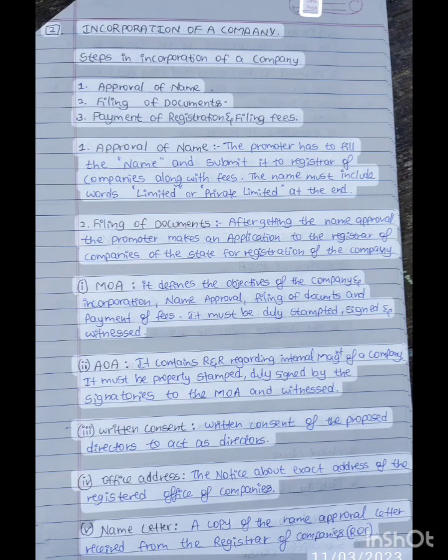2. Incorporation of a company. Steps in incorporation of a company: 1. Approval of name. 2. Filing of documents. 3. Payment of registration and filing fees. 1. Approval of name. The promoter has to file the name and submit it to the Registrar of Companies along with fees. The name must include the words Limited or Private Limited at the end.